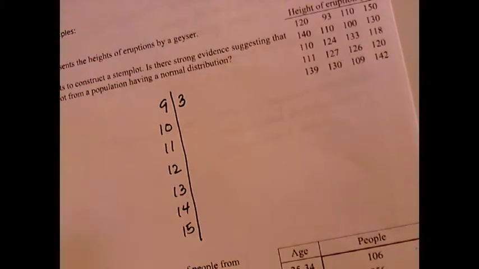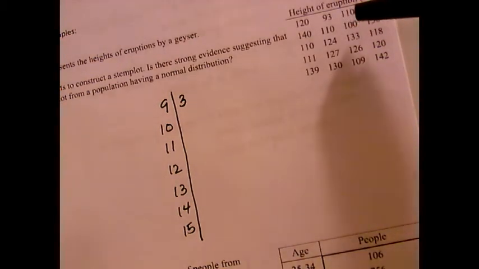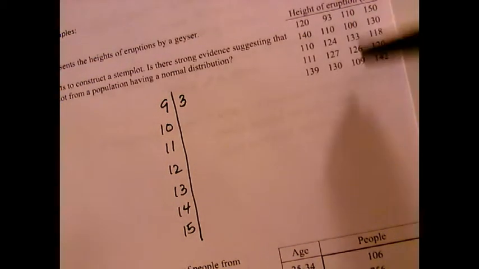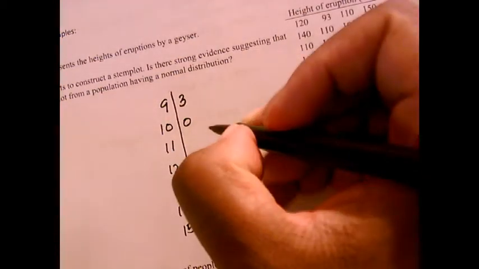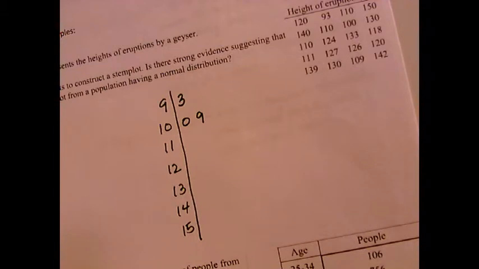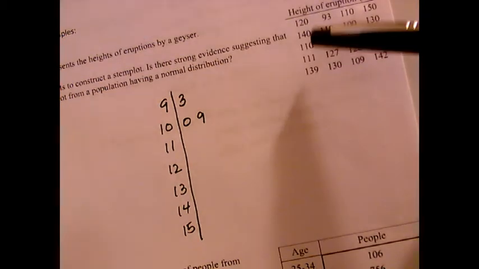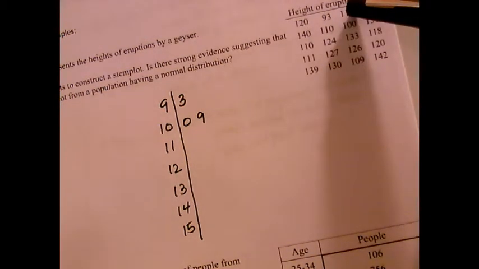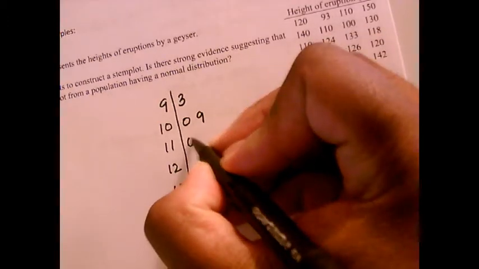And then for the 10, that represents 100 to 109. We want to find data values between 100 and 109, including 100 and 109. And I see one of them, 100 and then 109. So 100 will be represented with a 0, and then for the 109, we put a 9 next to that 10 to represent 109. And then the 11 is 110 to 119. Here we have 3 values that are 110, so we need 3 zeros.